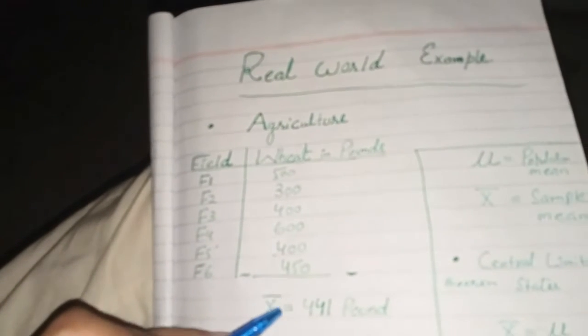The average, when we calculate it, is almost 440 pounds.